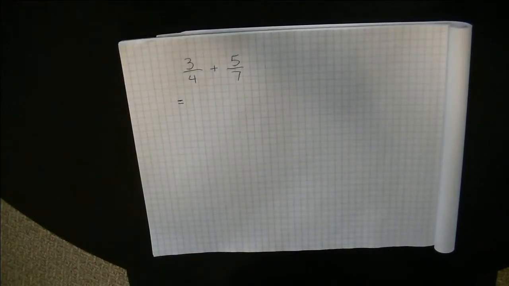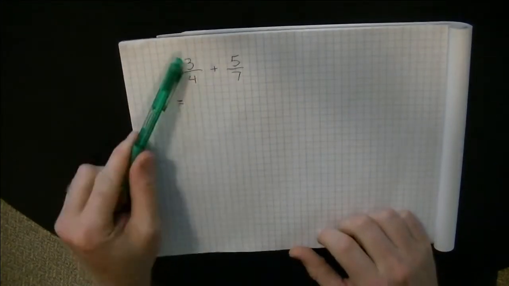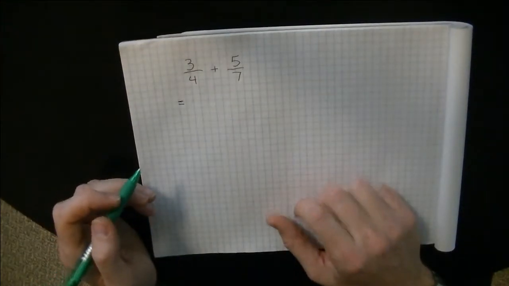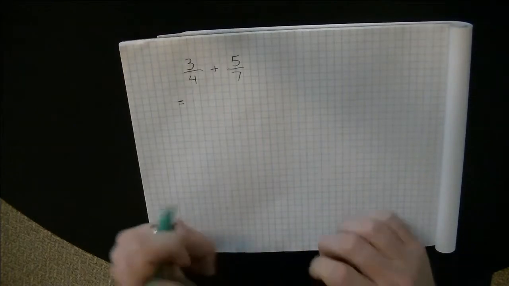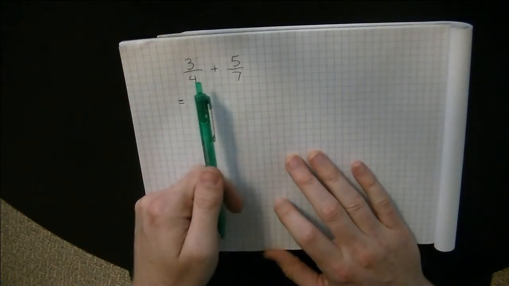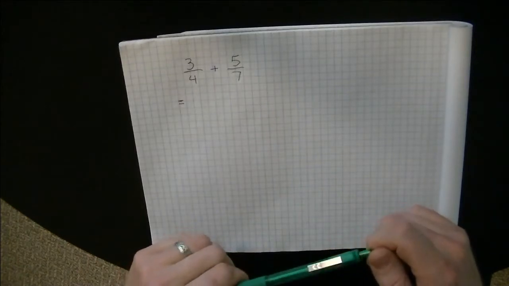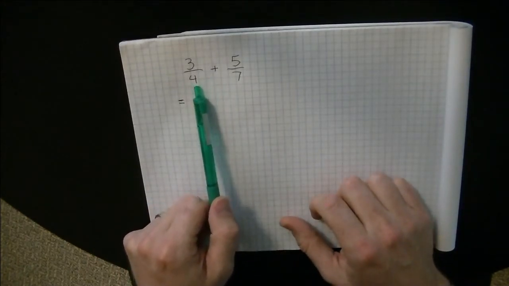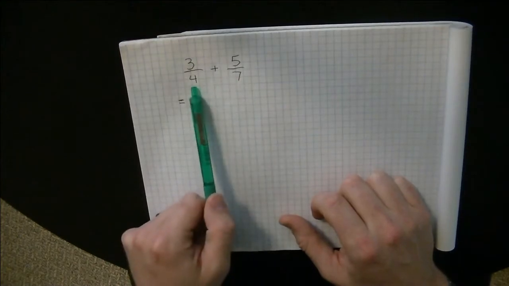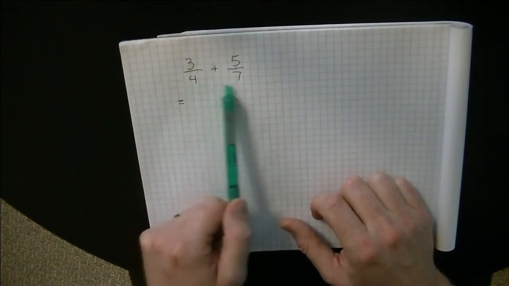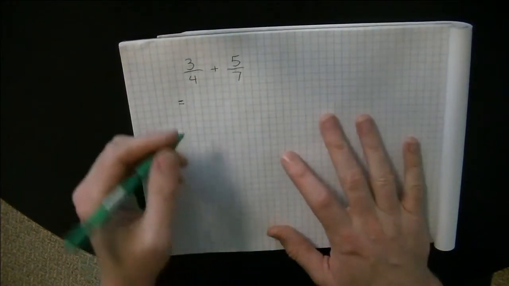Okay, so what we're going to do is find equivalent fractions for both of these that have the same denominator. And the easiest way of doing that, or at least the least complicated way, is to just take these two numbers and multiply them together. 4 times 7 is 28.